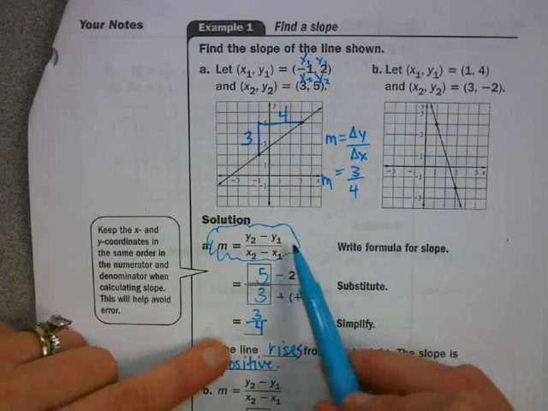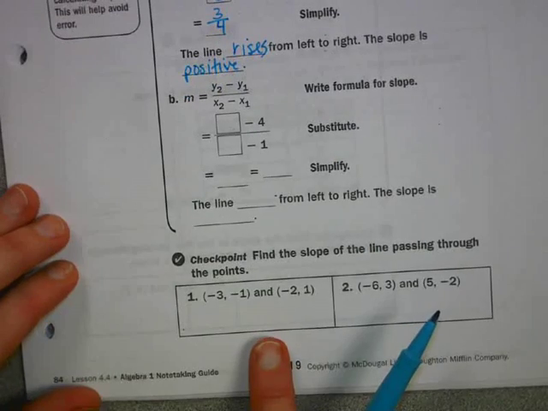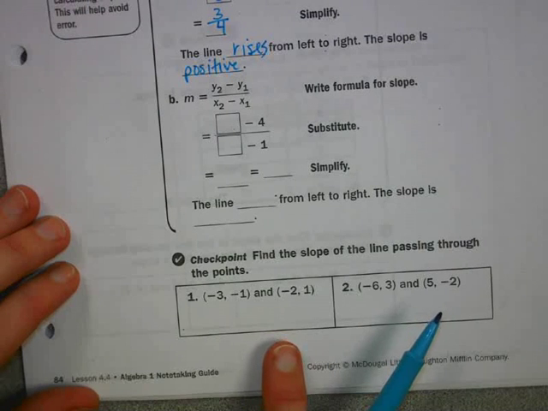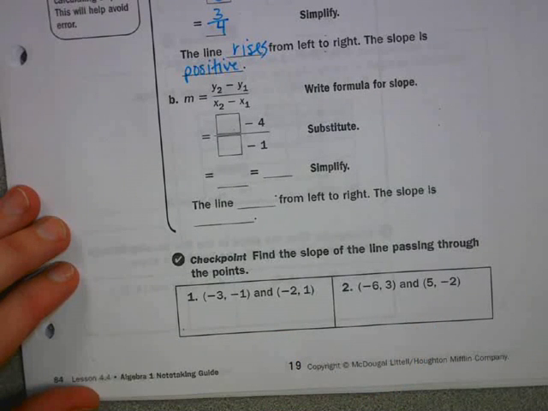Now you would say, why would I ever go through this process? Well, look down here. They're not always going to give you the graph. And instead of graphing it out, it's faster just to use the formula for slope.